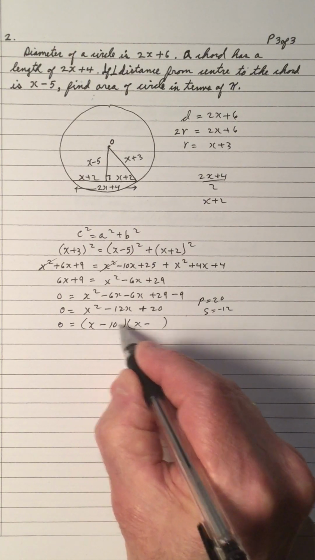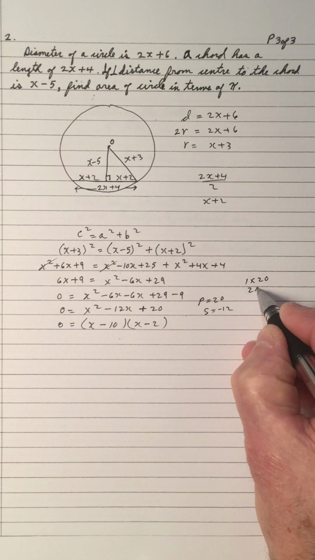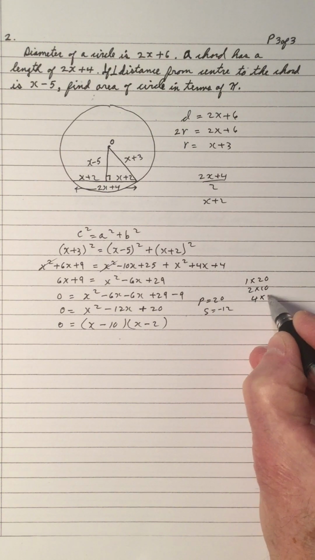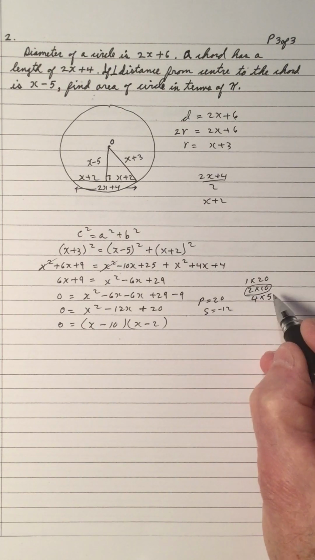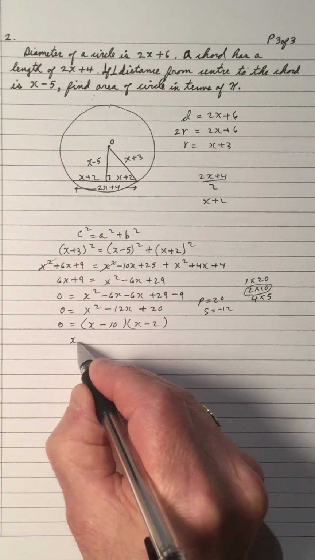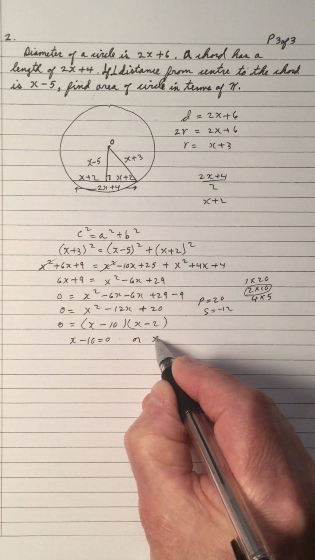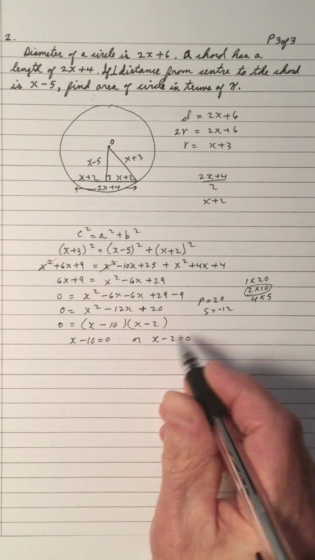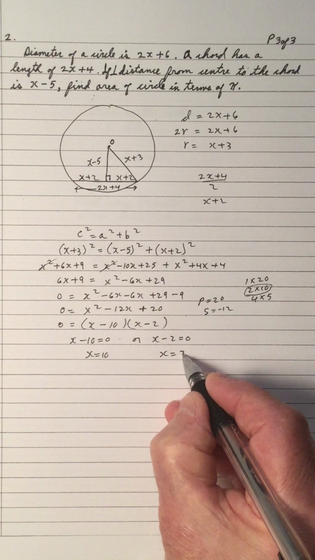I see 1 times 20, 2 times 10, 4 times 5. But which pair of factors will give you the 12? It's these two, 10 and 2. So that means we have x minus 10 equals 0, or x minus 2 equals 0. So that means x is 10 or x is 2.